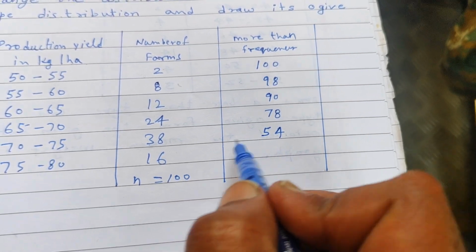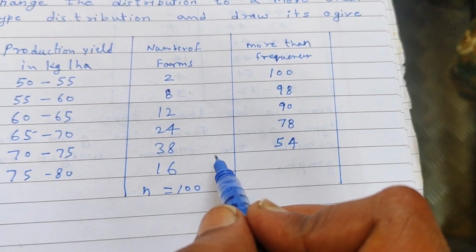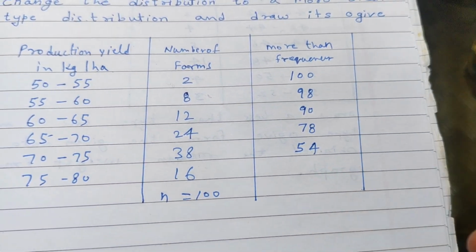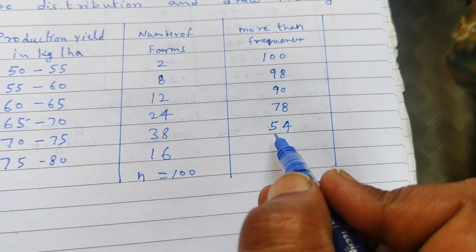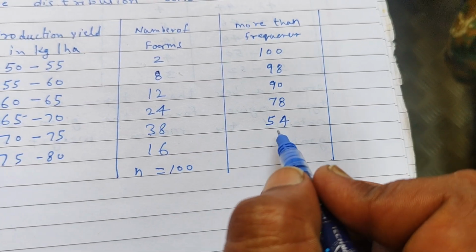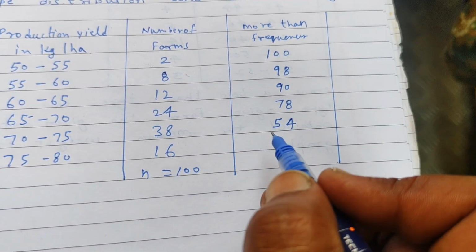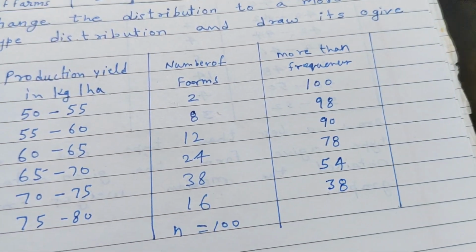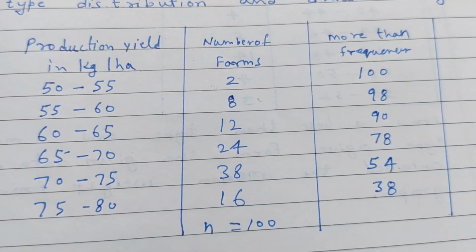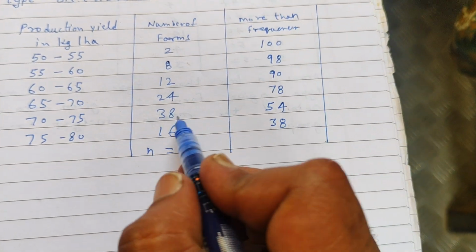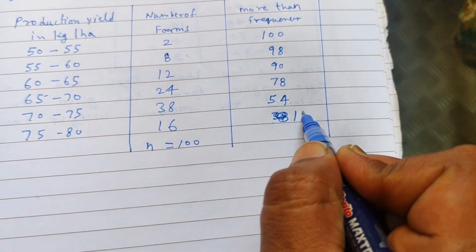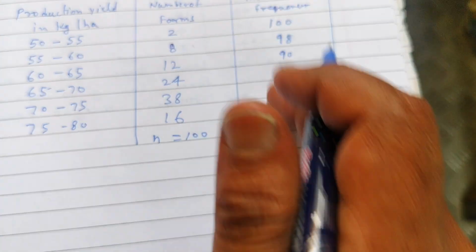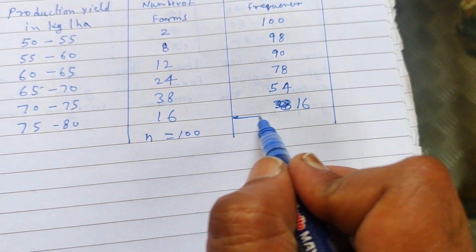And 54 minus 38 is 16. This is the distribution table.